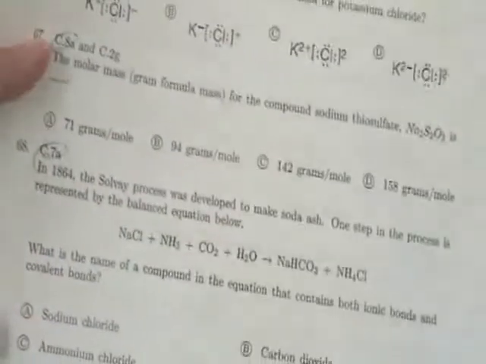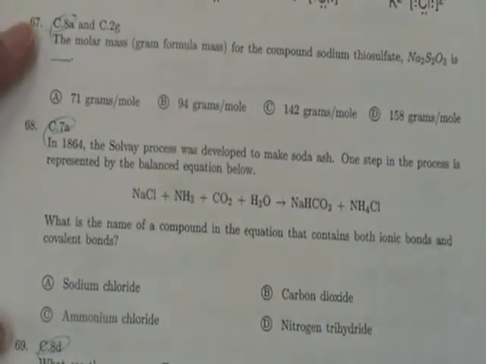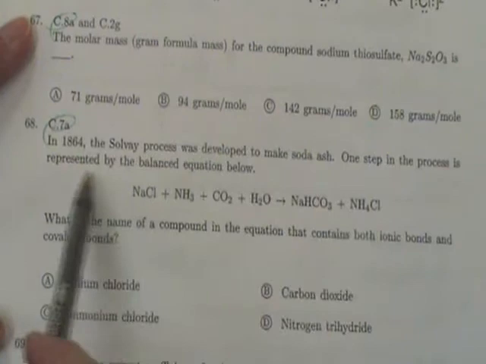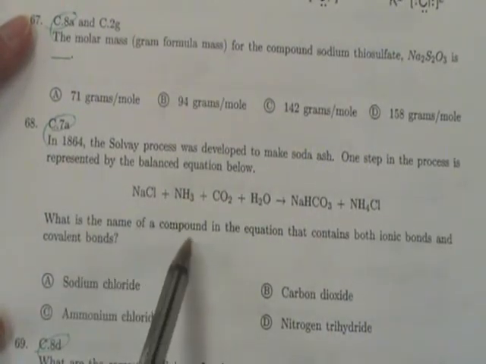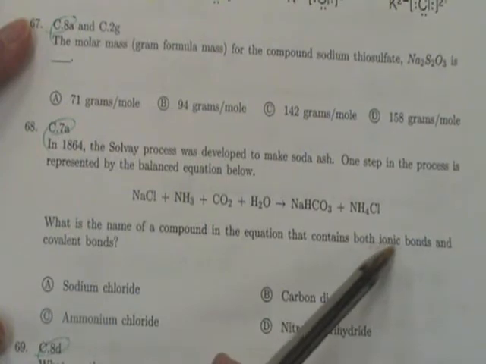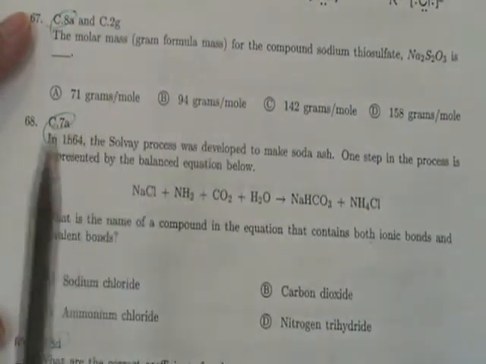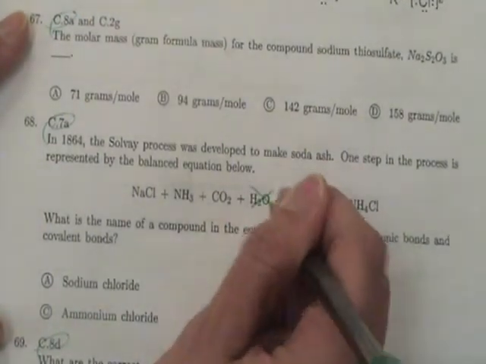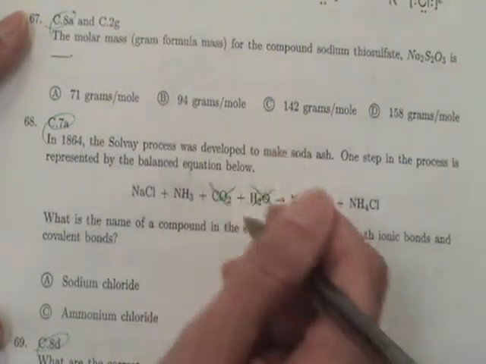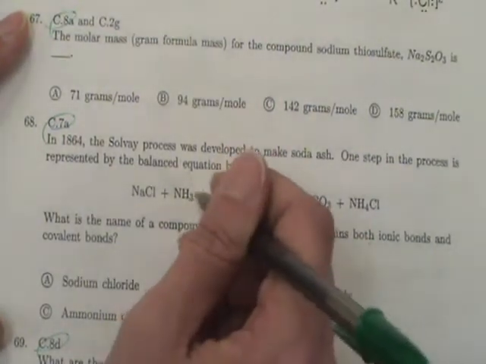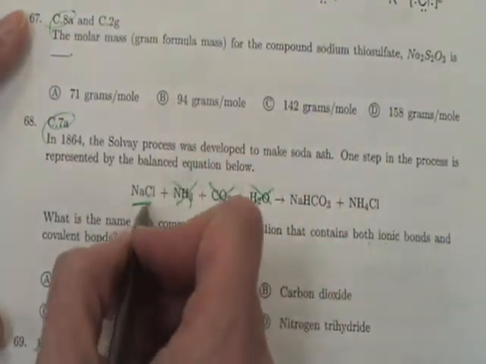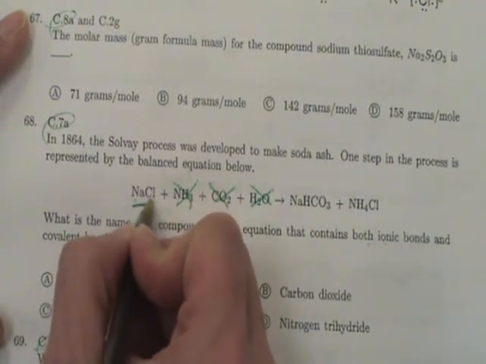Number 68. Okay, in 1864, processes make ash, a one-step process represented by the equation below. What is the name of the compound in the equation that contains both ionic bonds and covalent bonds? It says it contains both ionic and covalent, so we can automatically cross out this one, right? This is all nonmetals. CO2, all nonmetals. NH3, all nonmetals.